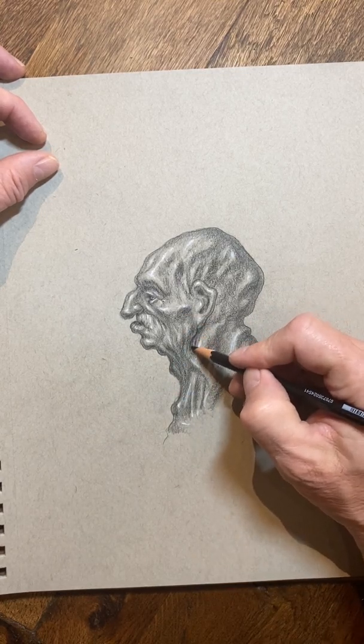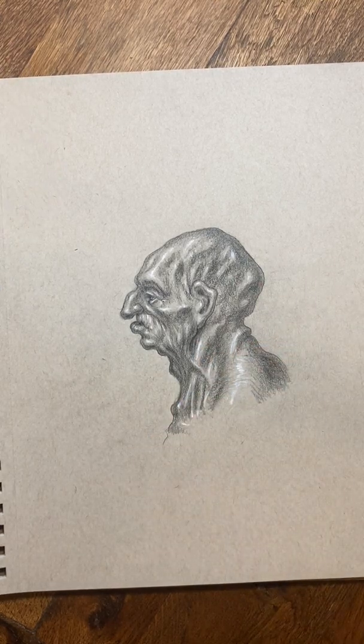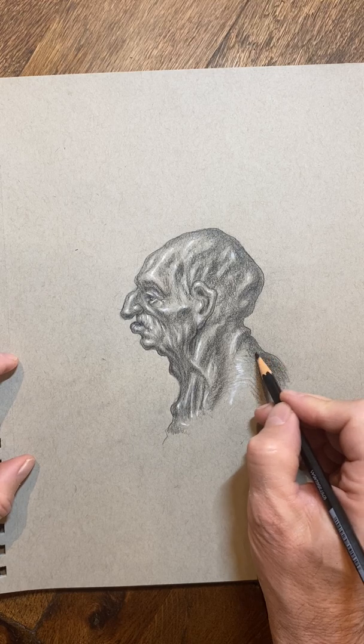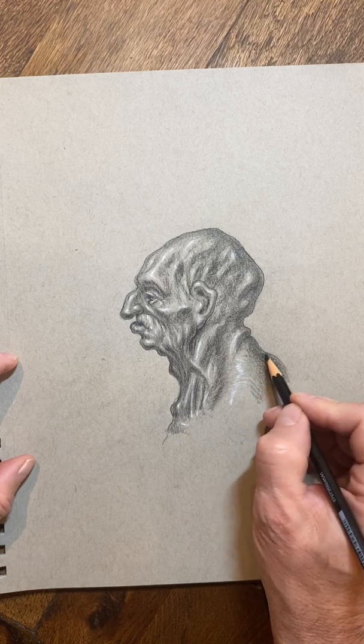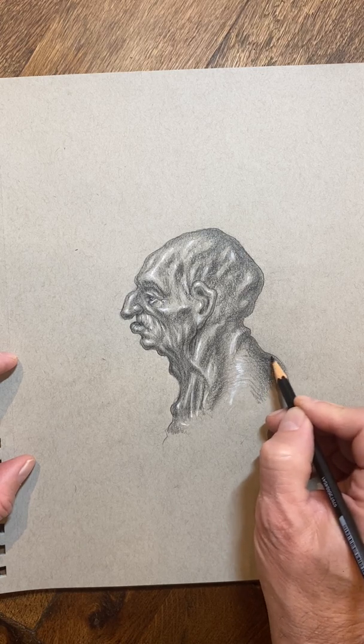Cast shadow in here. And I think we'll, let me go ahead and stop here. Let me just touch this up a little bit right through there.